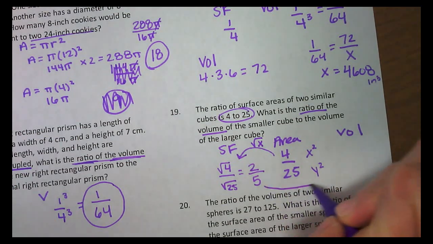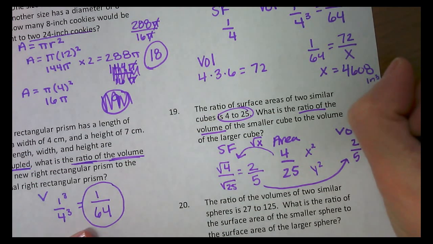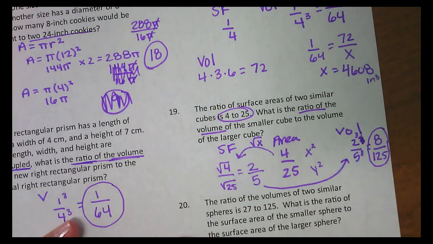Now I can work forwards to volume. So if I know my scale factor, oops, that was a bad exponent. I have to raise those to the third power. 2 to the third is 8. 5 to the third is 125. So this would be my volume ratio.